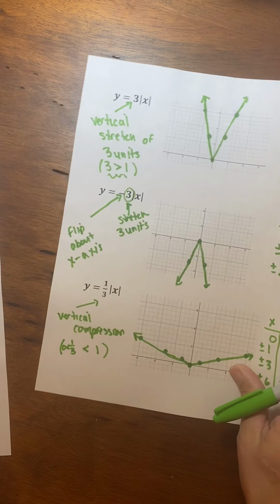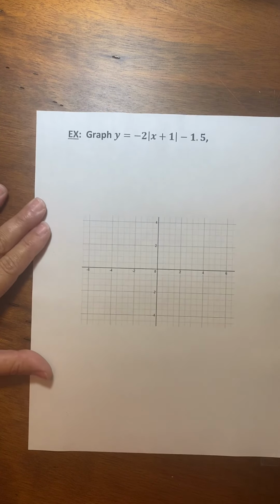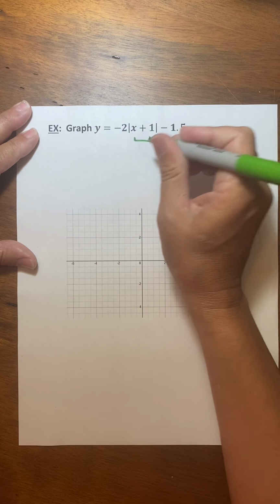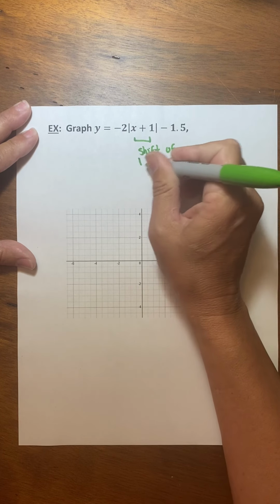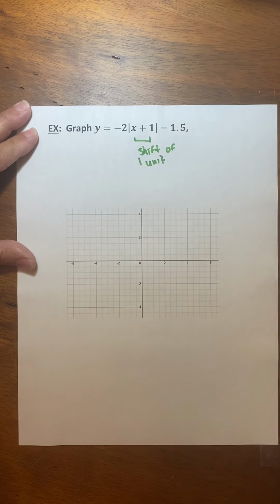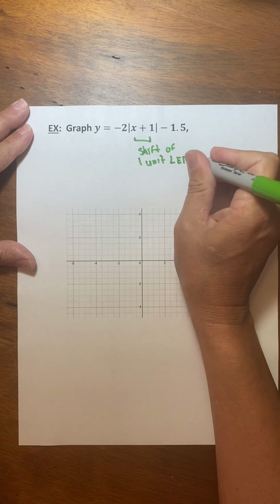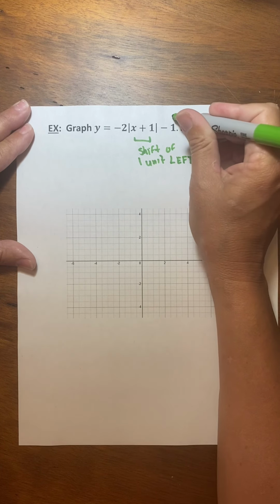So if I gave you this graph and I just said describe in words what's happening here, right? You could tell me that this is going to be a shift of 1 unit in the x direction, but because it's plus 1, it's going to be left. Shift of 1 unit left, right here.